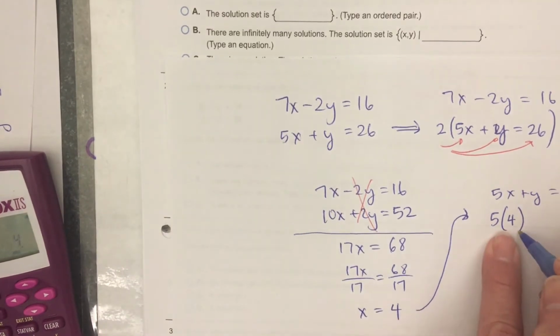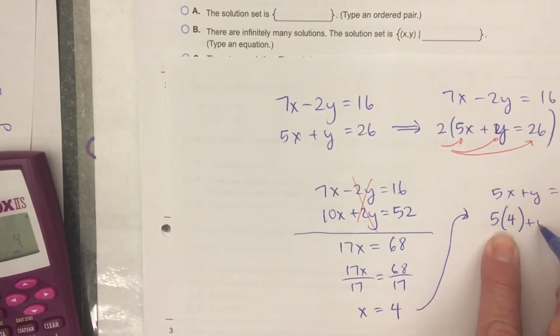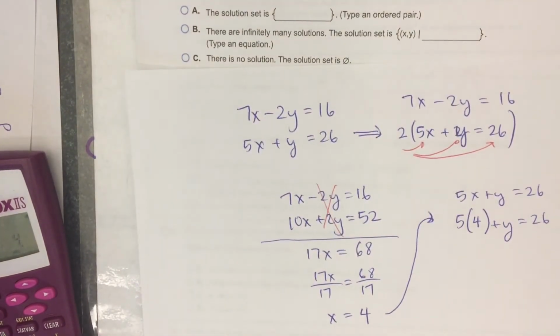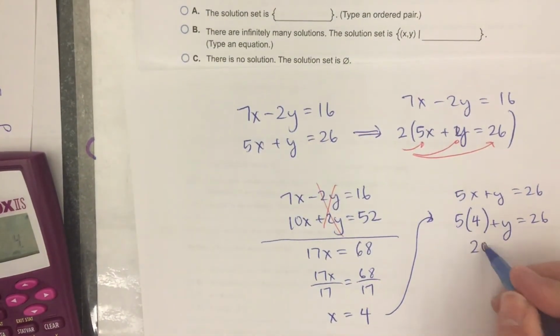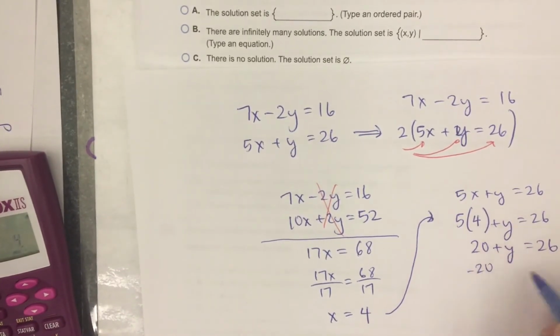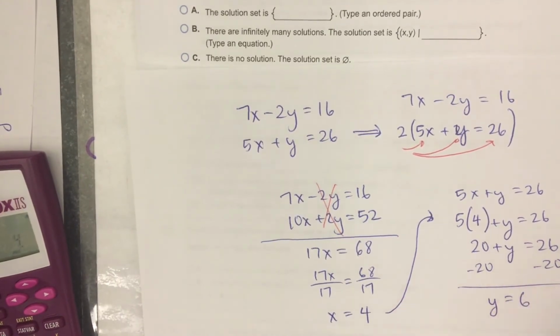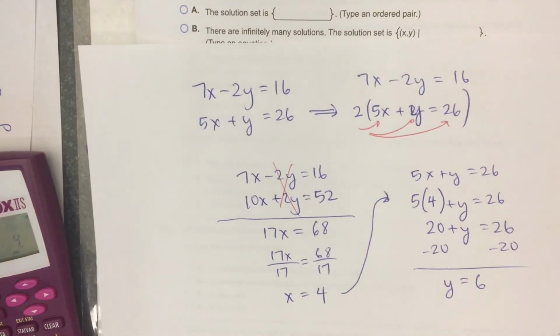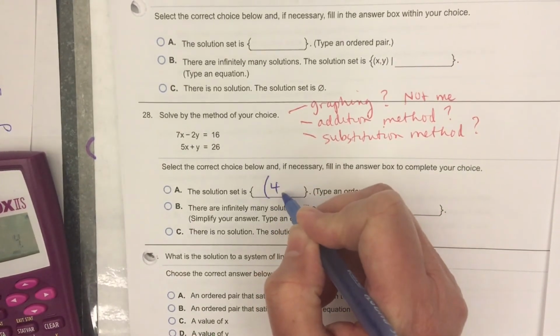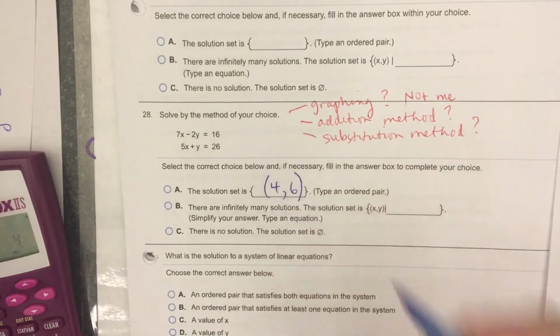So 5 times 4 plus y is 26. 5 times 4 is 20. 20 plus y equals 26. Let's do minus 20 from both sides, and I get y equals 6. So my answer, solving by the method of my choice, was 4, 6. That's an ordered pair.